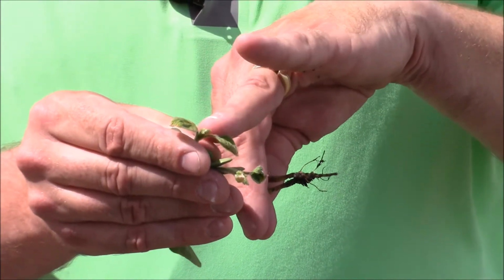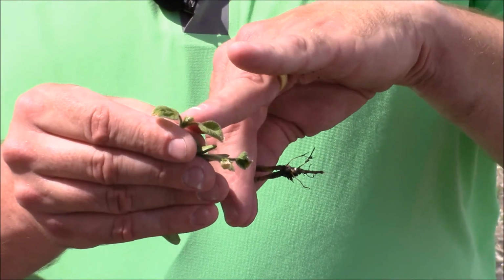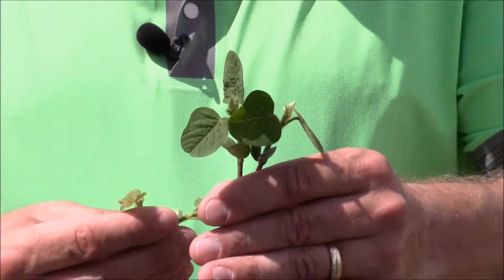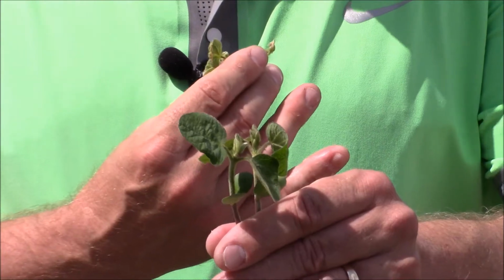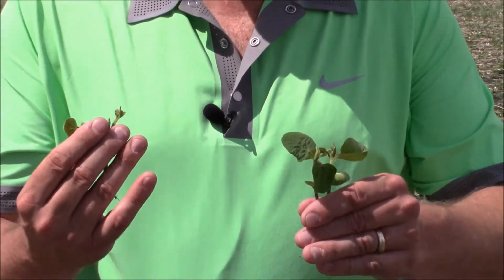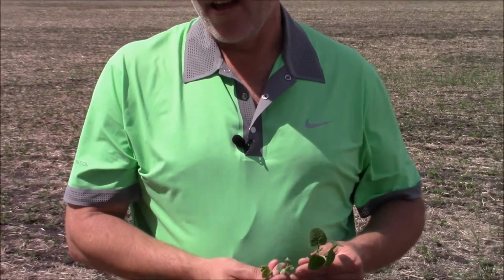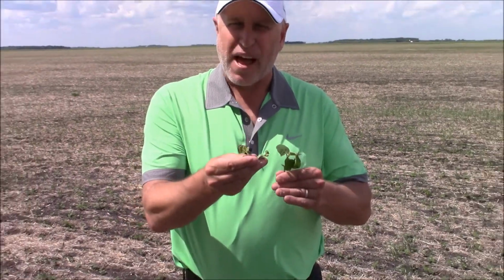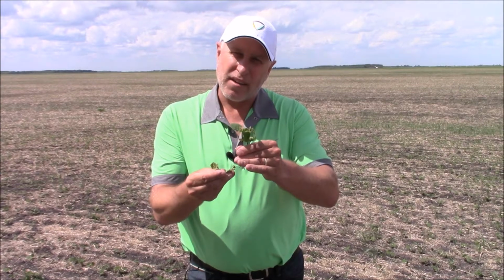So how do we take this plant and overcome the stress and get it growing so it looks like this soybean plant that has not been affected by frost? From a nutrition point of view, there's a lot of variables that come into play to really take this plant and make it into this plant.